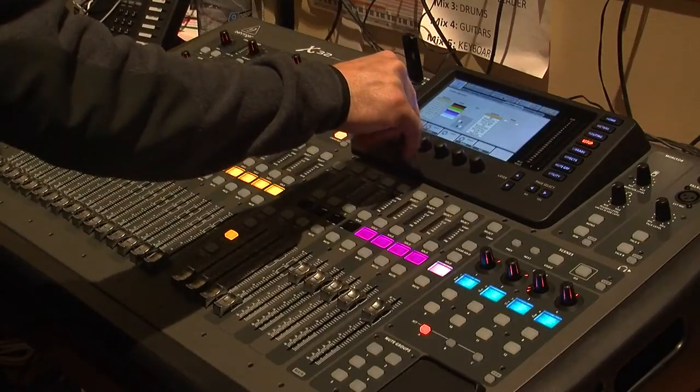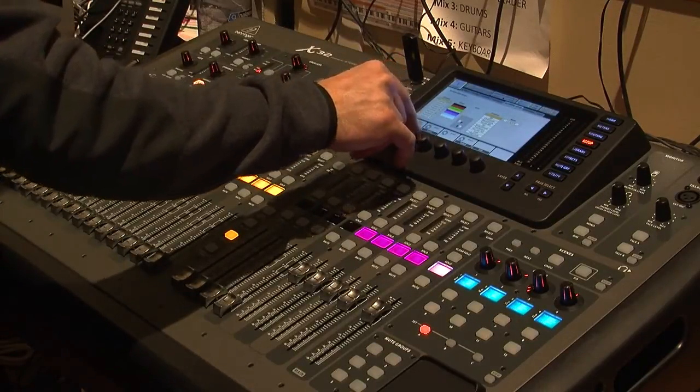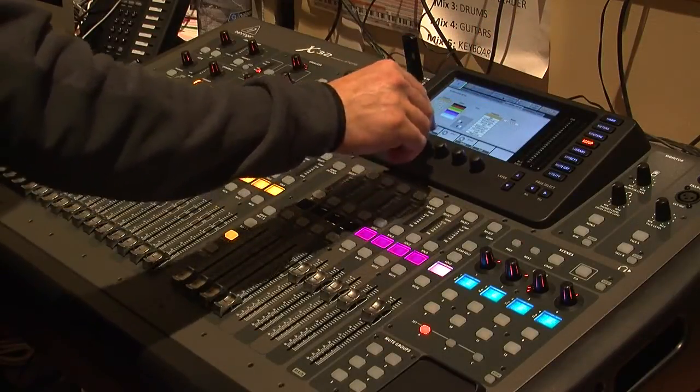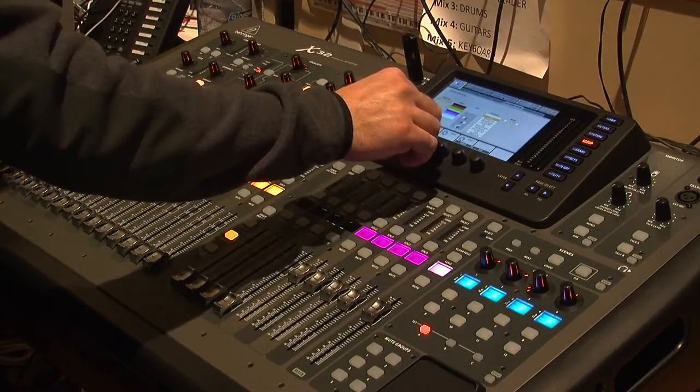You can change the color. You can change the name. You can type the name in if you want. It has these little icons too.